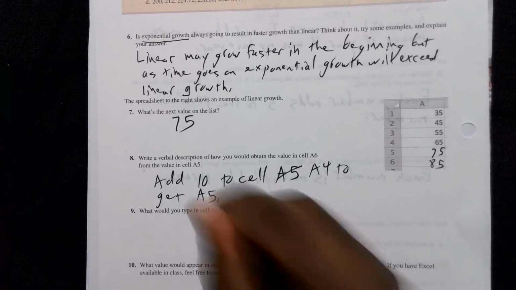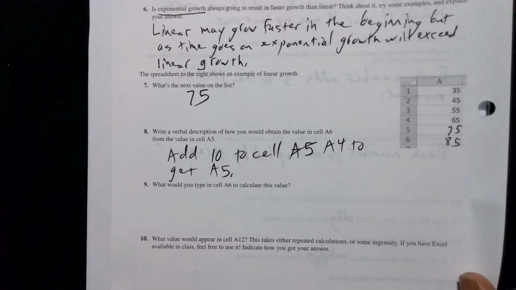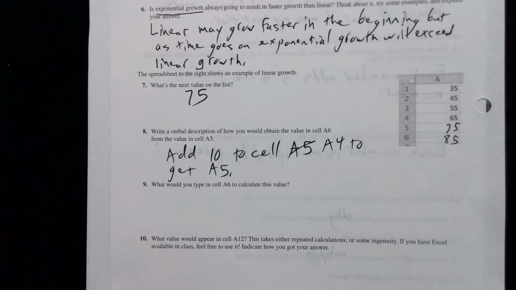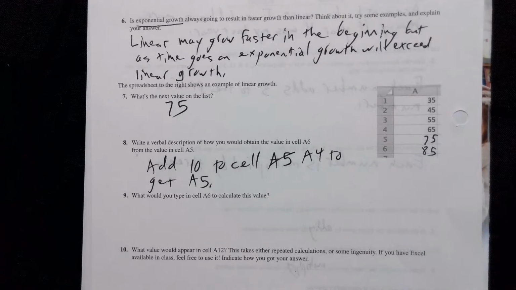Okay, now we move on to number 9. It says, what would you type in cell A6 to calculate this value? Okay, class, I just caught an error that I had in problem number 8. I actually started that problem off correctly.